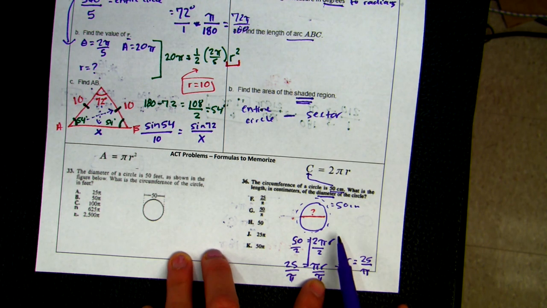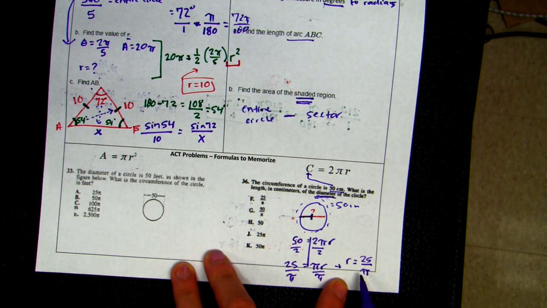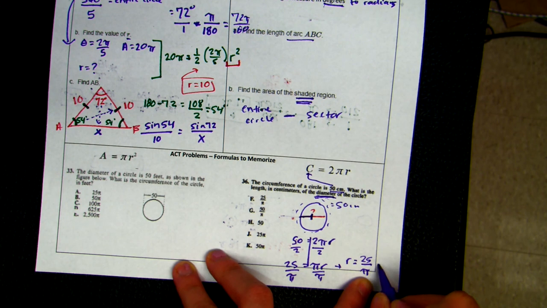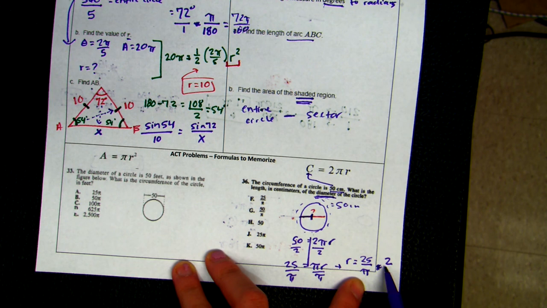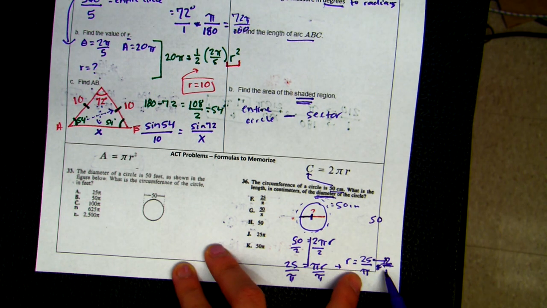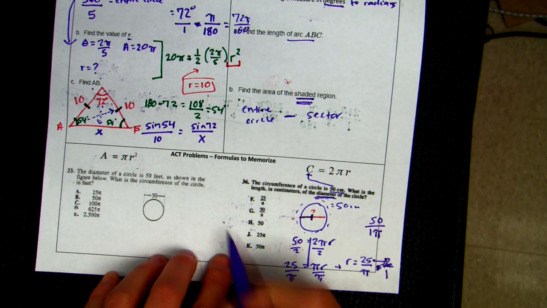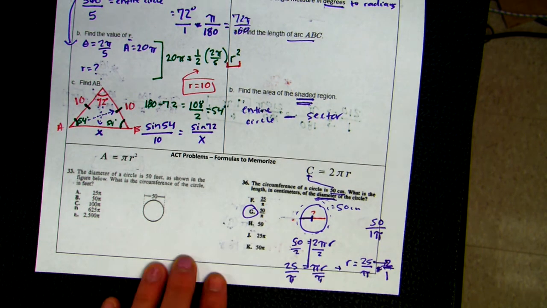Well, it didn't ask for my radius, it asked for my diameter, right? Radius is only half of this. So to get to my diameter, I would take my radius and multiply it by 2. 25 over pi, I'm going to write 2 as 2 over 1, so it now looks like two separate fractions. When we multiply fractions, we multiply across. 25 times 2 gives me 50. 1 times pi gives me 1 pi. So my diameter here, which is twice my radius, is 50 over pi.